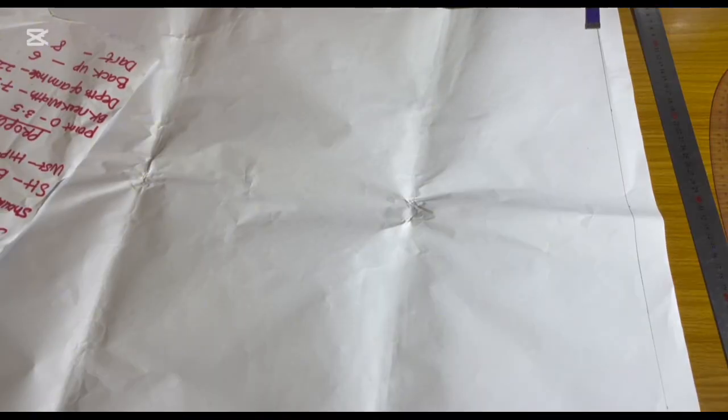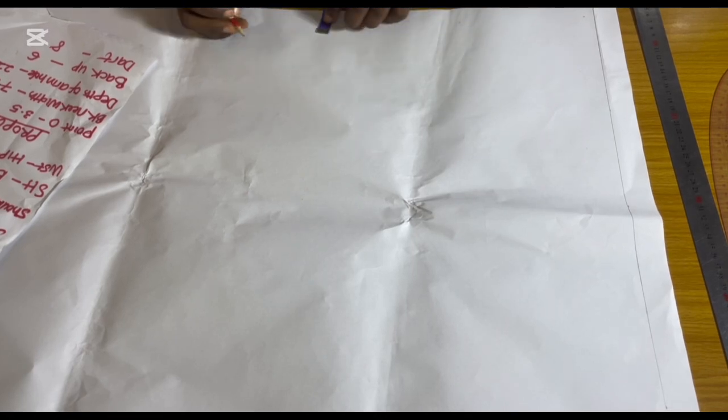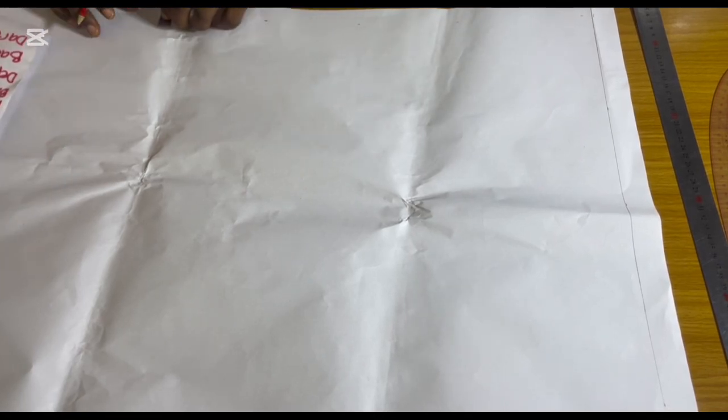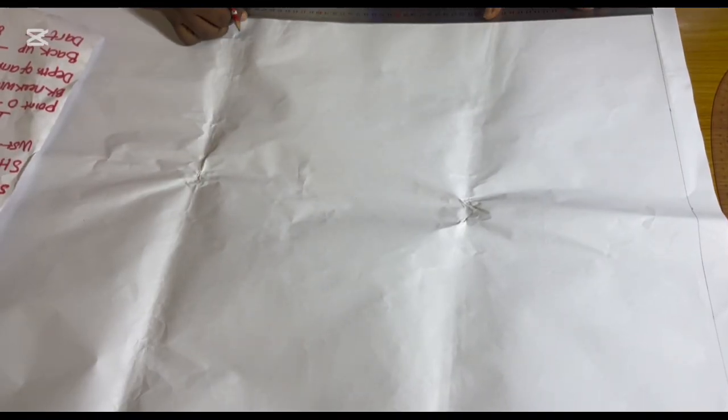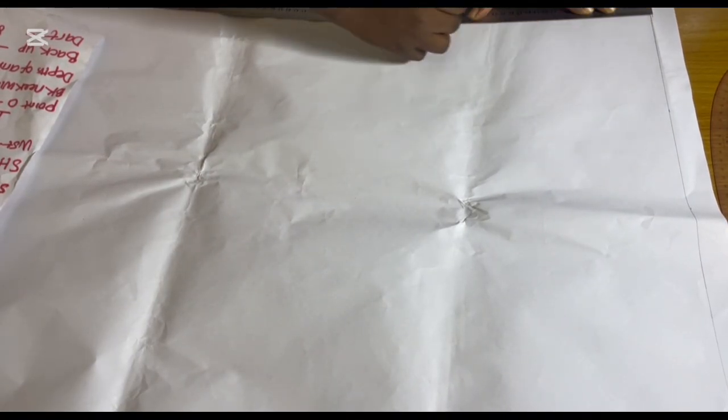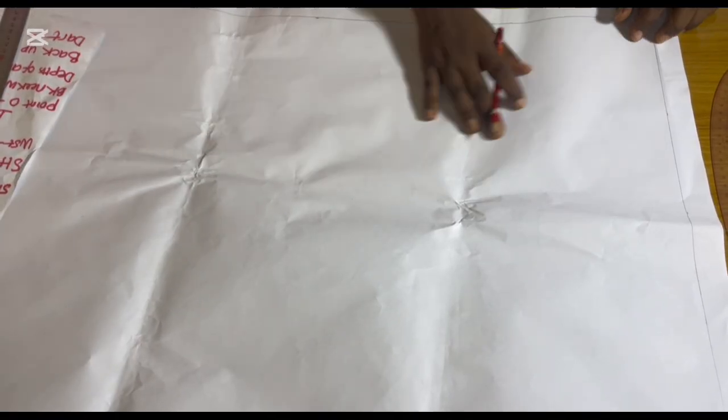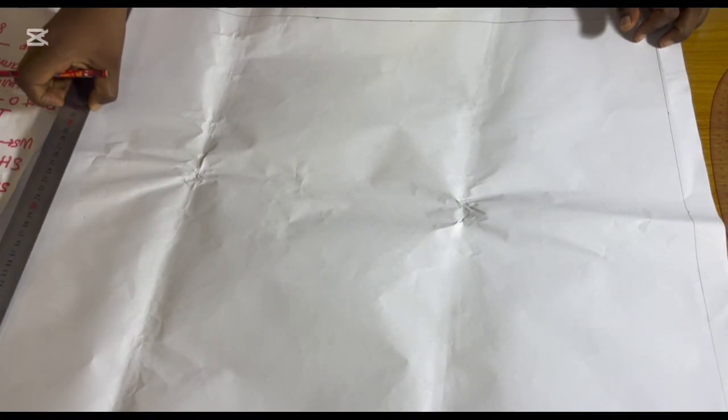At the side of the paper here, I'm going to come in by 1 inch also. So I'm going to go all the way down. I'll also use my ruler to draw a straight line. I'll be drafting both the front and the back bodies on this paper.